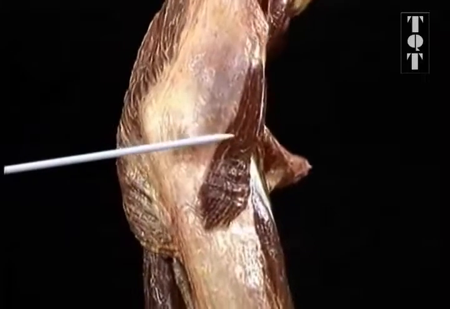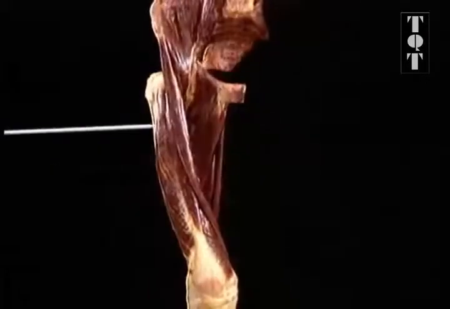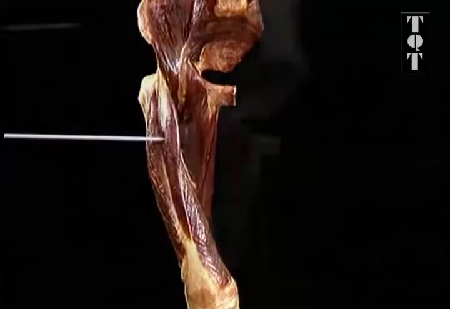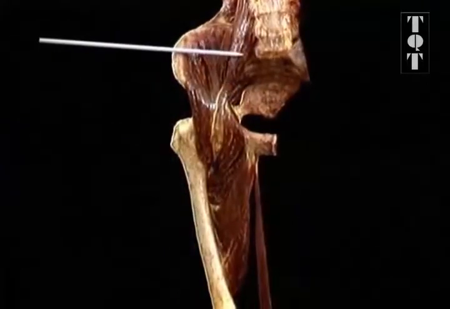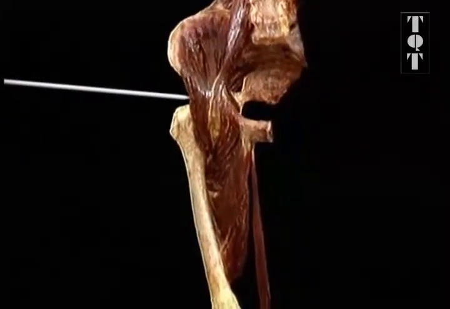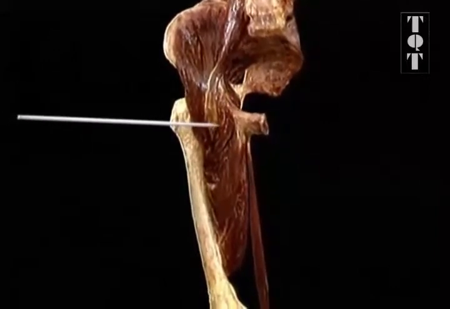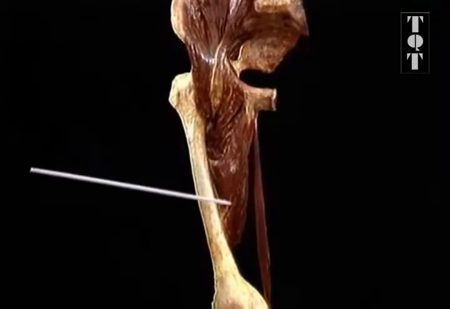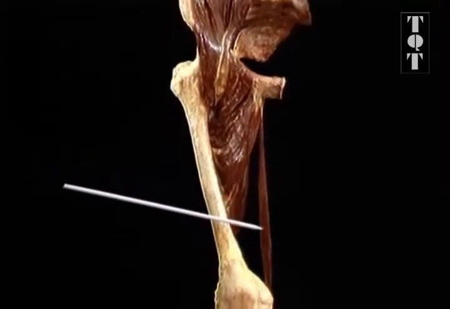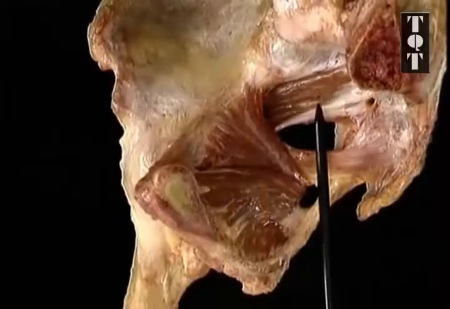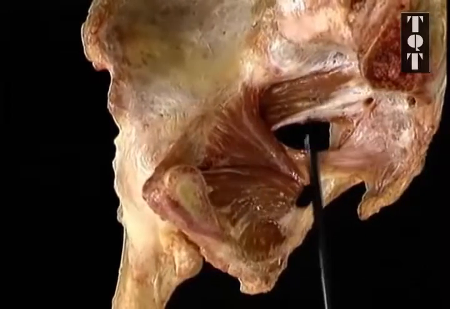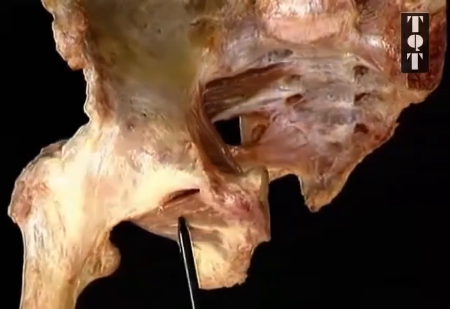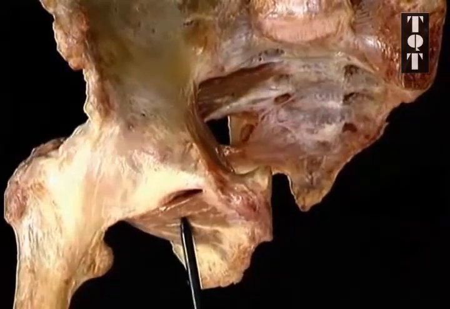On the front, here's tensor fascia lata, sartorius, and rectus femoris. Psoas major and iliacus, pectineus, adductor brevis, longus, and magnus, and gracilis. And here again are piriformis, obturator internus, and obturator externus.